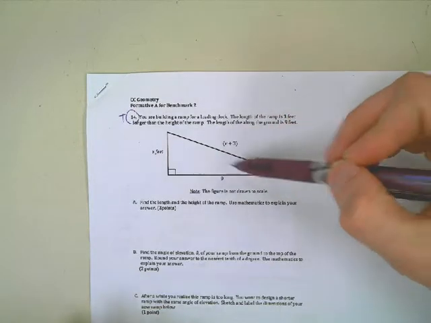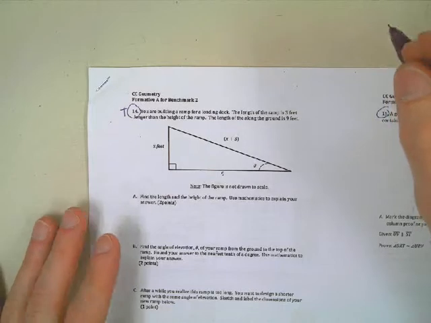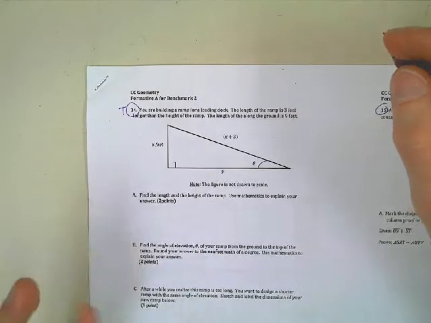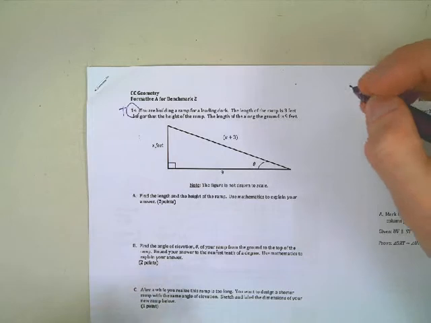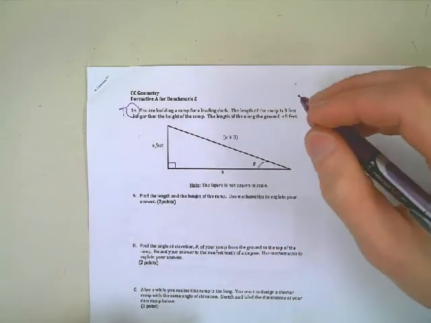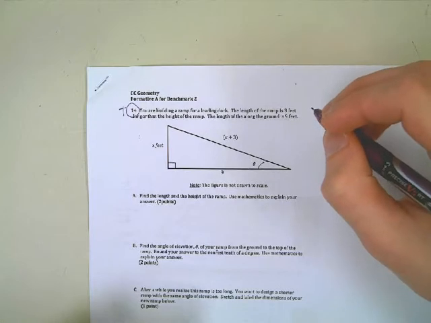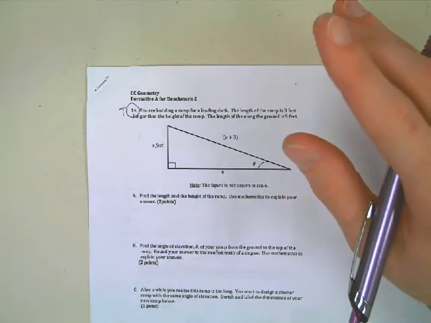All right, it says to find the length and the height of the ramp. Use mathematics to explain your answer. Well, let's see here. We don't have any of the acute angles here. So can we use sine, cosine, or tangent to help solve here? Yeah, we could, but we don't have any angles. All right, so what else could we use to relate all three of these sides?